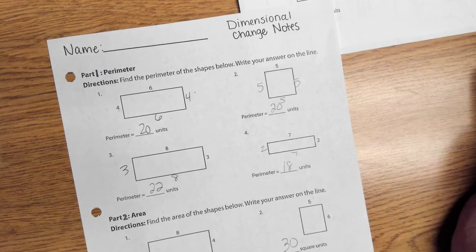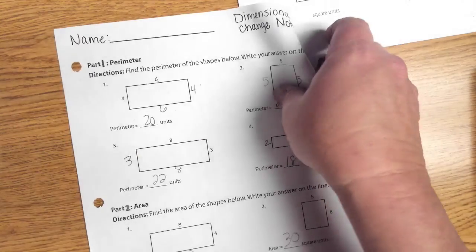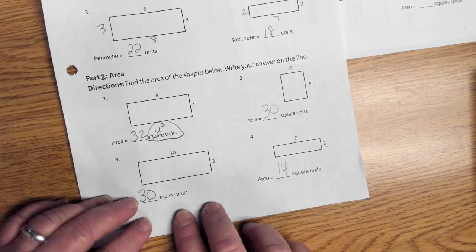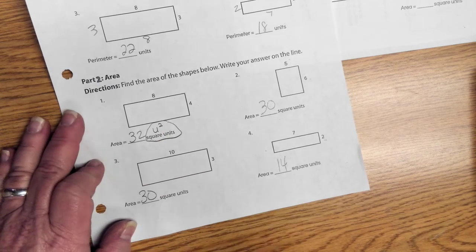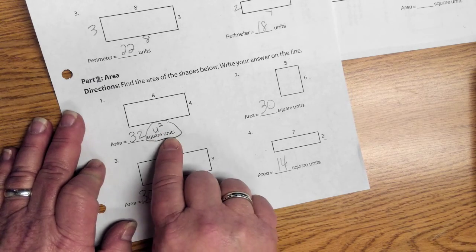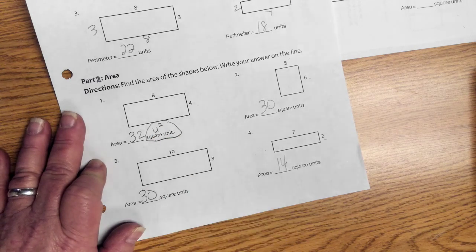This is just for your reminder. Remember, you're adding all sides for perimeter. And then when you get to area, you are doing length times width. Now, the thing that kind of stumps students is they won't put square units. They'll put units squared. And they think something's up here.